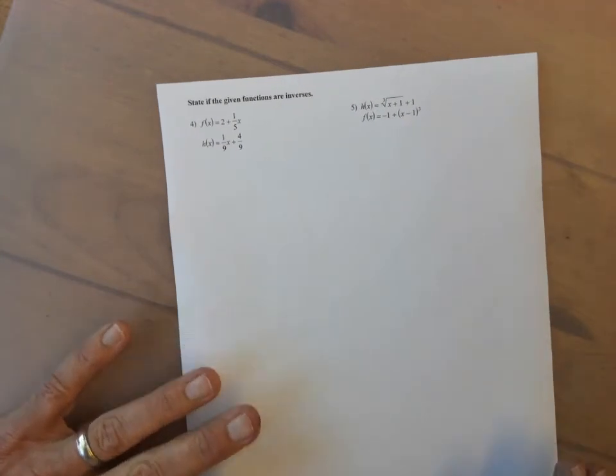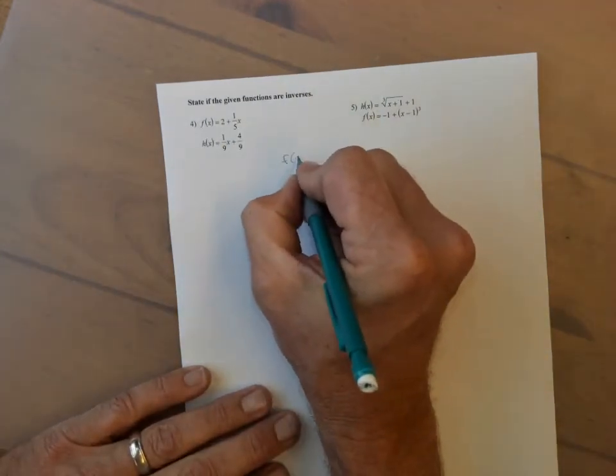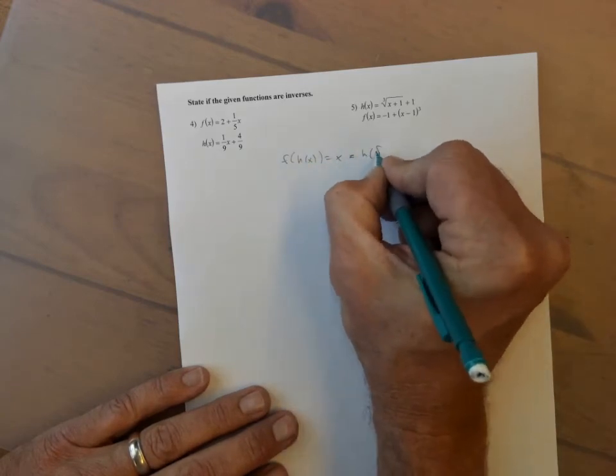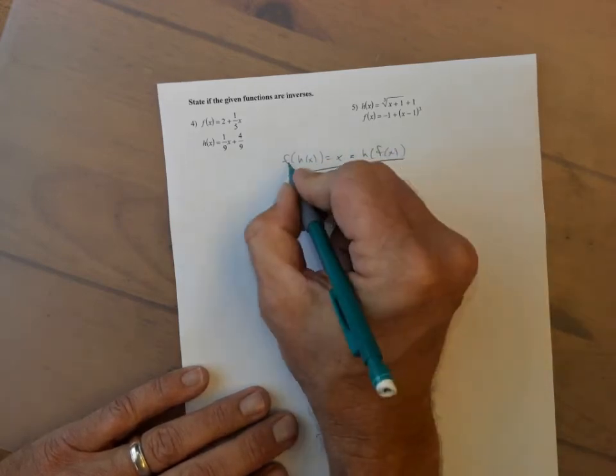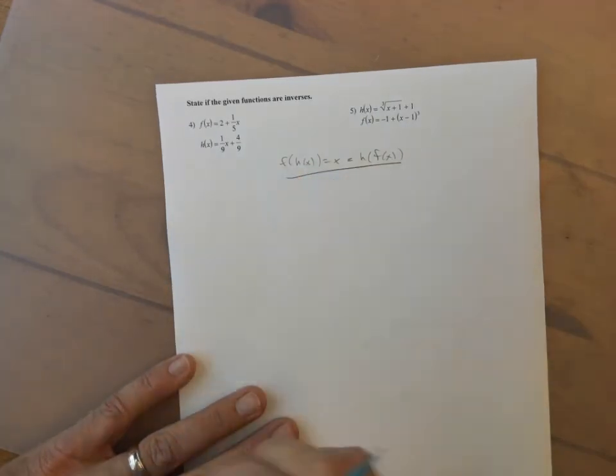Okay, are these two functions inverses? So for two functions to be inverses here, f of h of x has to equal x, which is the same as h of f of x. This is what we call taking the composite. Doesn't matter which direction we go, f of h or h of f.